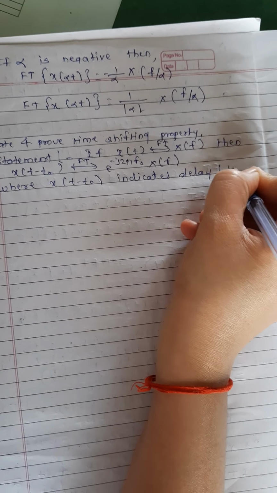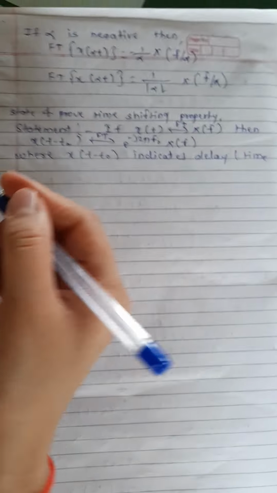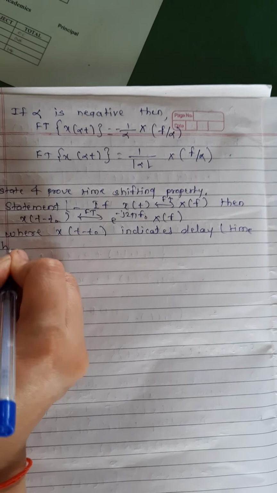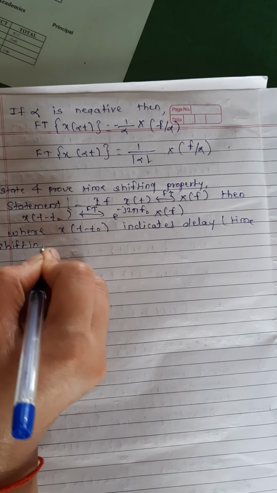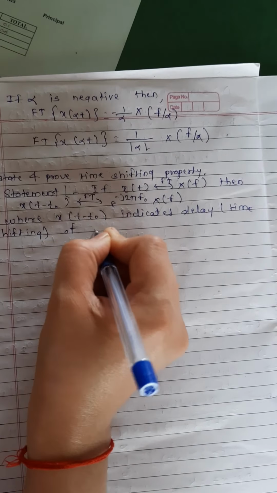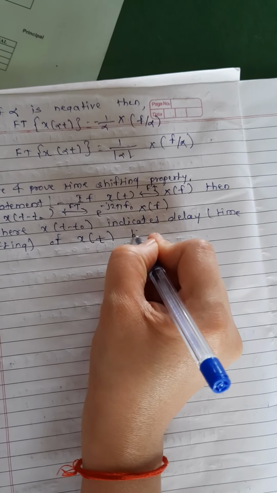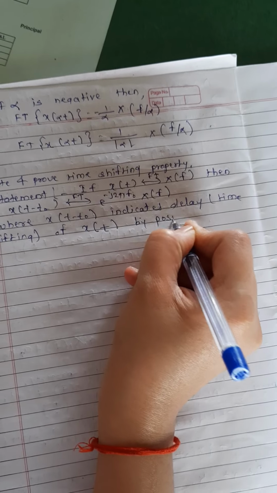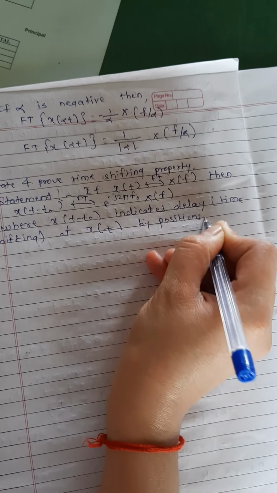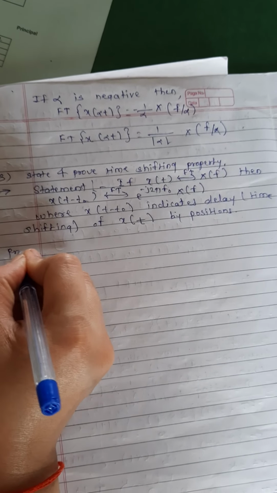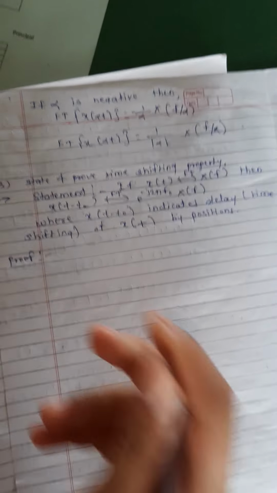That is, delay means what? Time shifting of x of t by t0 positions. So this is the statement, and now we have to prove it.